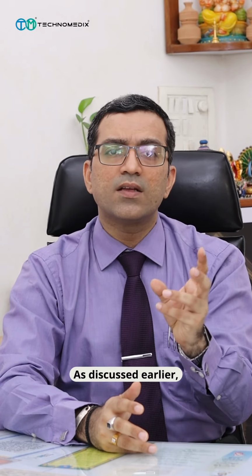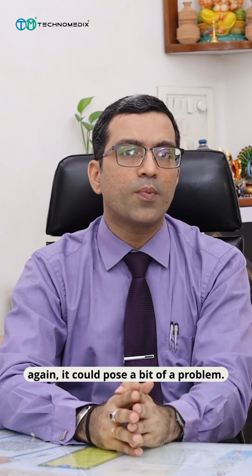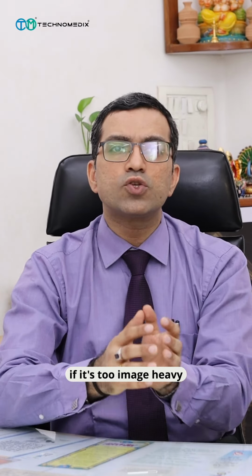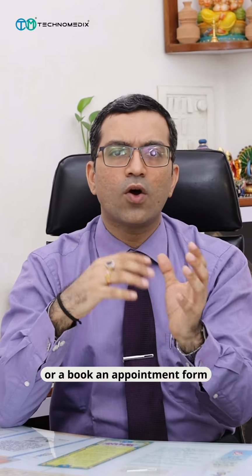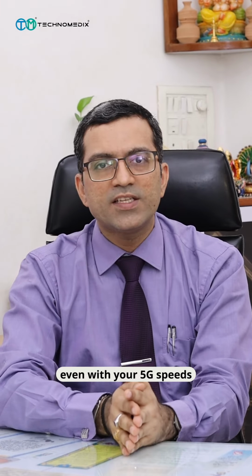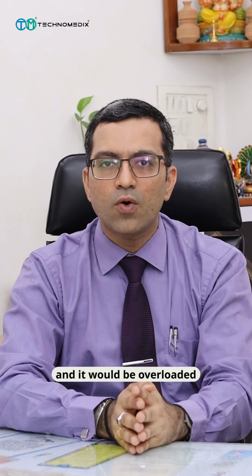As discussed earlier, if your website is responsive and there are too many elements, again it could pose a bit of a problem. Most importantly, if it's too image heavy, or if there are multiple widgets loading, or a book an appointment form and all of them coming up, then it will take a longer time to load, even with your 5G speeds on a good phone, because that's how your server would read it and it would be overloaded using more bandwidth.